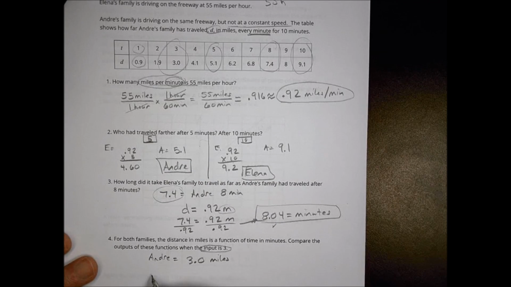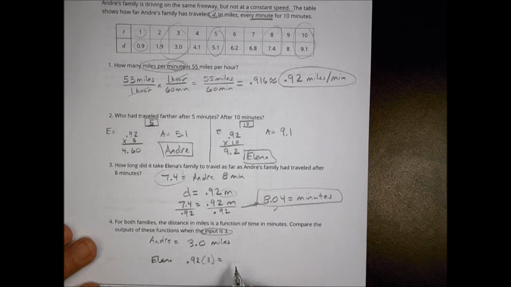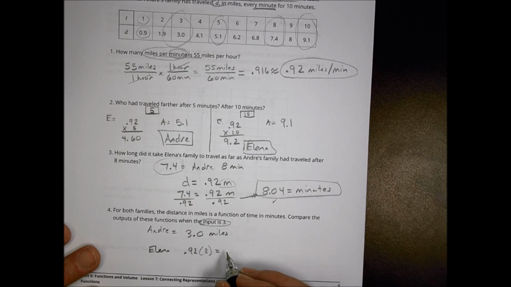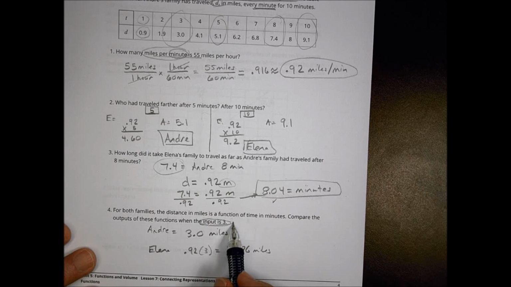Then for Elena, we do 0.92 times 3 to find out how far they went in 3 minutes, and 0.92 times 3 is 2.76 miles. So when the input is 3, Andre has gone further than Elena's family, but we know in the end, Elena's family gets there a little bit faster.